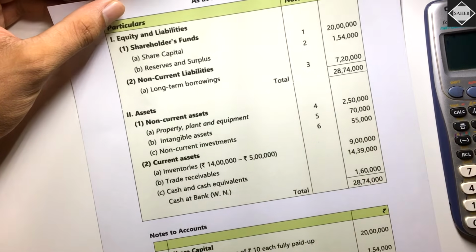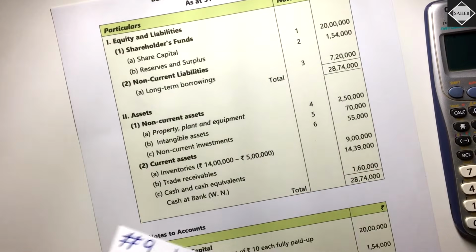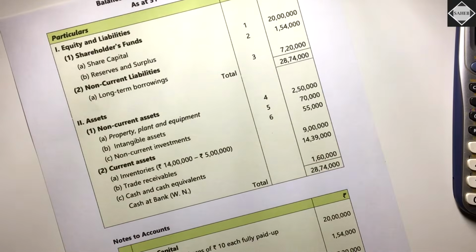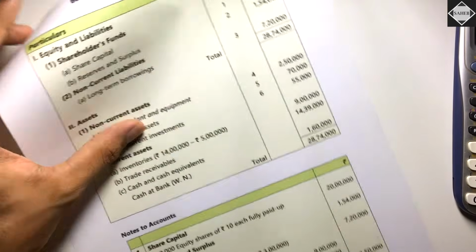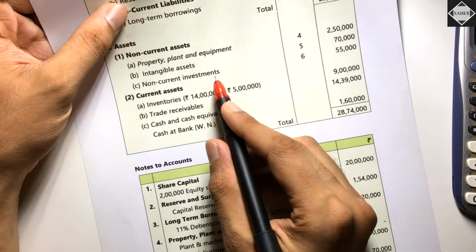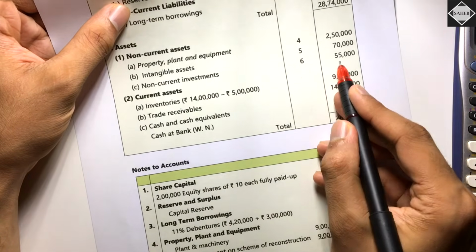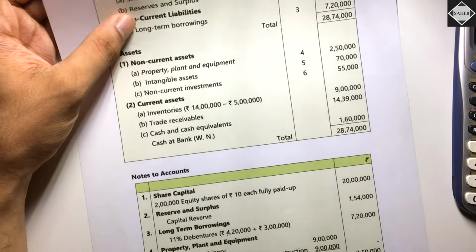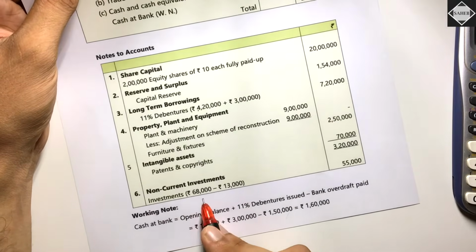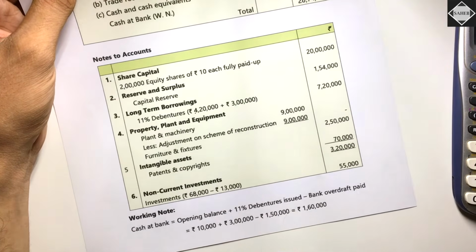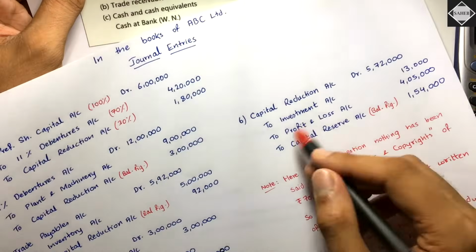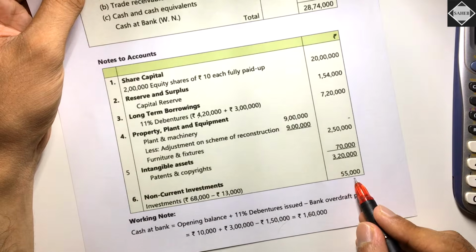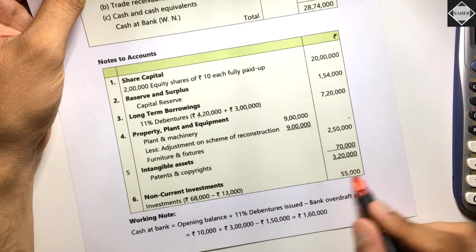And then we have intangible asset, note number 5, 70,000. The same thing, whatever was there in the previous balance sheet, exactly the same. Clear? Easy. Next we have non-current investment. Non-current investment has been revalued to its market value, 55,000. See here, 68,000 minus 13,000 reduction. In the journal entry you can see investment has been written down by 13,000. So the value has been brought to 55,000.